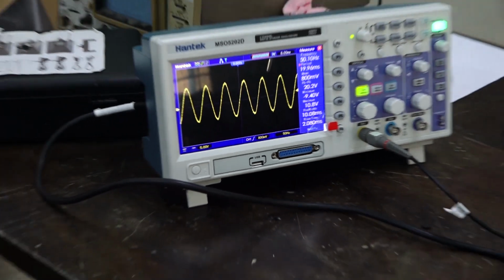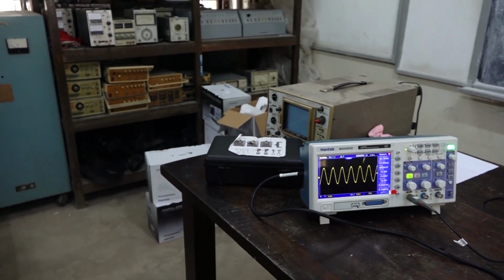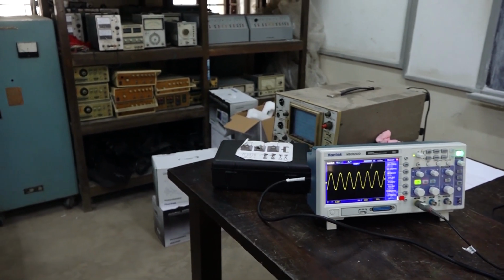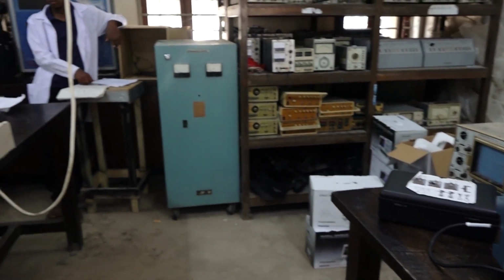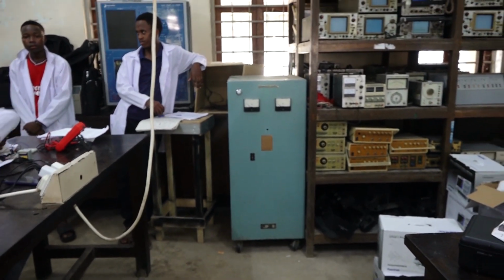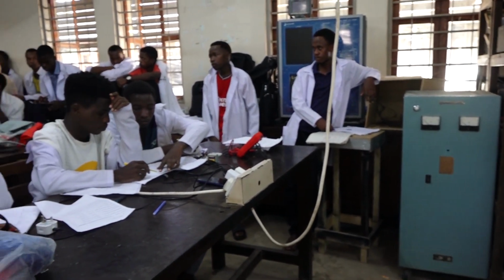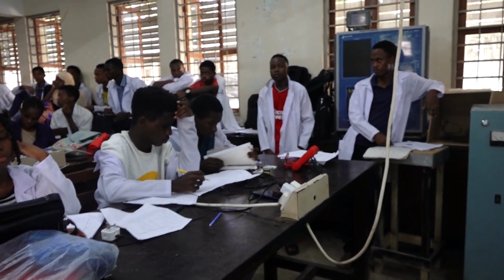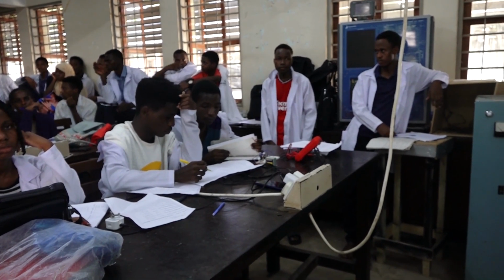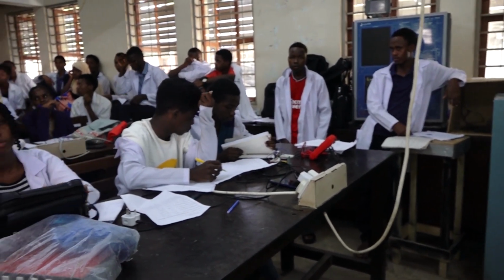We measured 60.677 volt. And then the oscilloscope tells us 10 volt. What happened there? What could we say as electronics and telecommunication engineers?